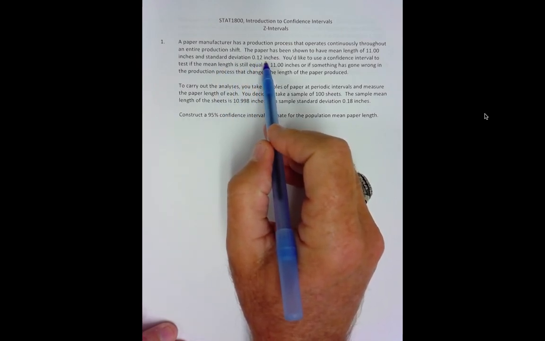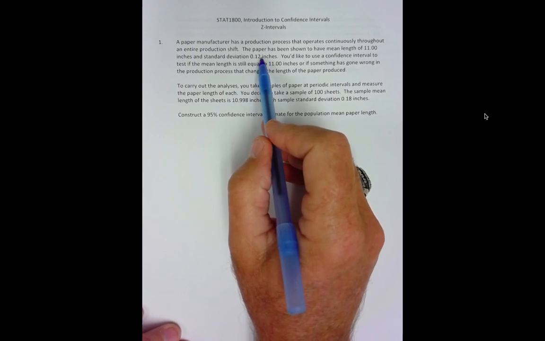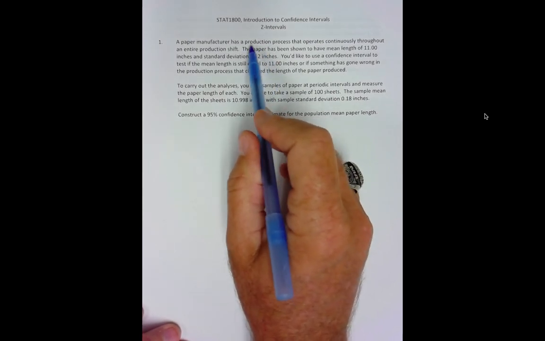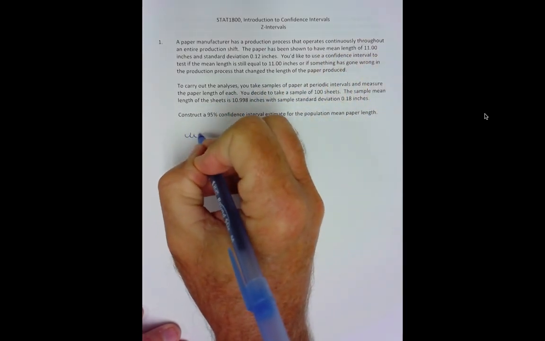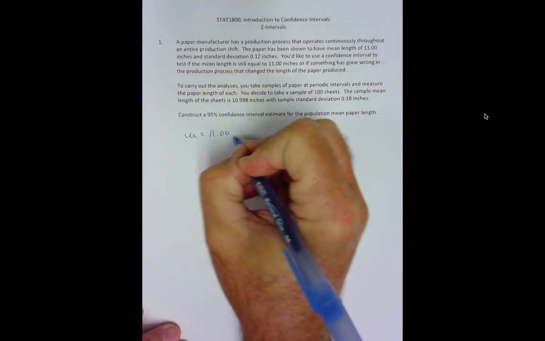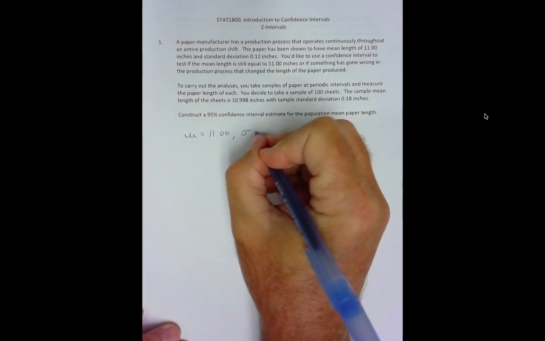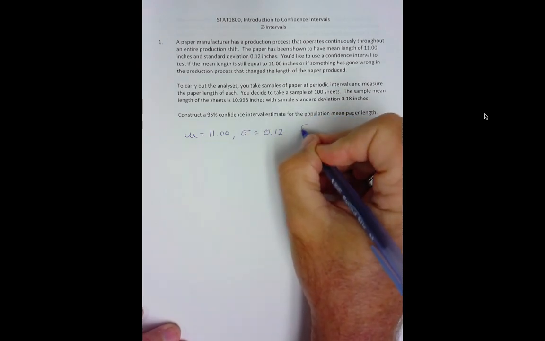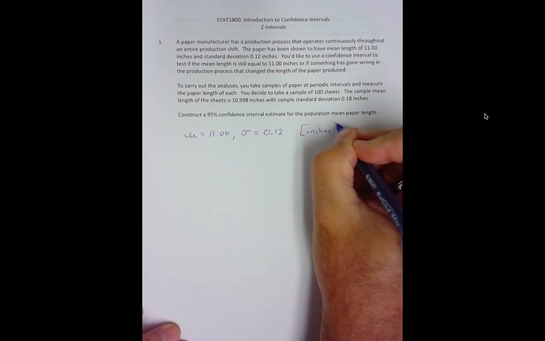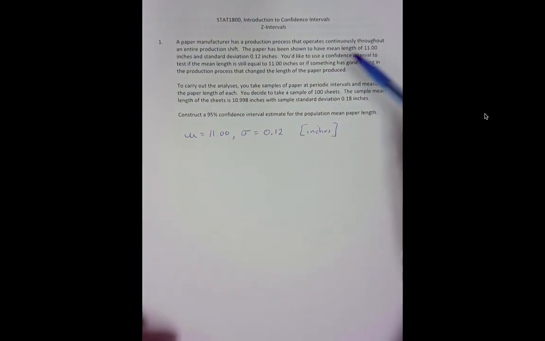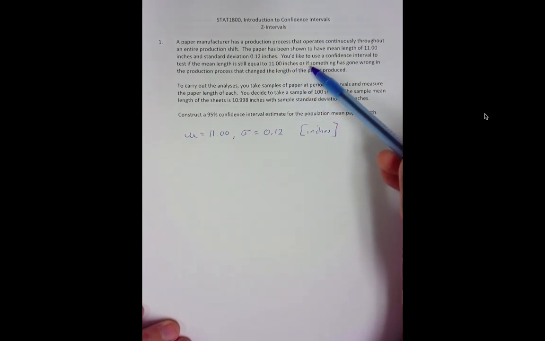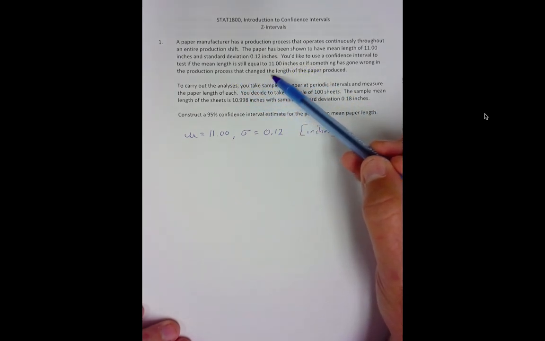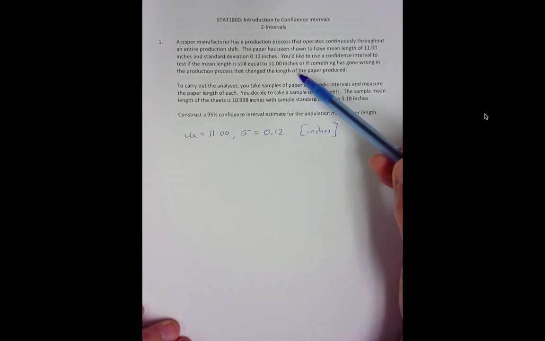Now let's stop right there. What am I thinking here? They just made a statement about the paper, all paper. So I see this mean length here as being a mu, and the sigma being 0.12. And guys, both of these are measured in inches. You'd like to use a confidence interval to test if the mean length is still equal to the 11, or if something has gone wrong in the production process that has changed the length of paper produced.